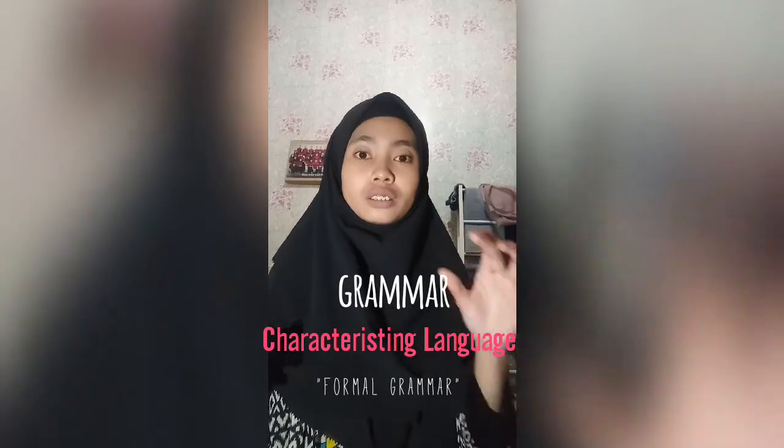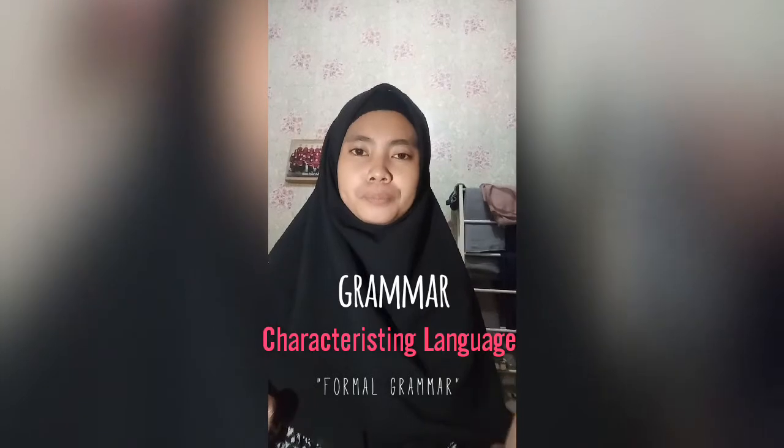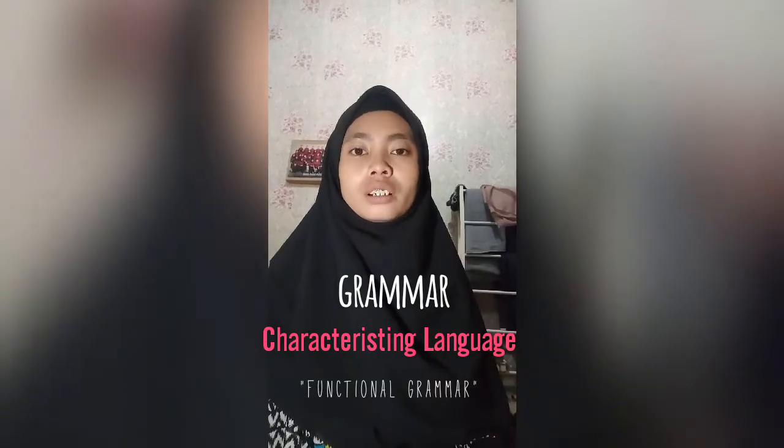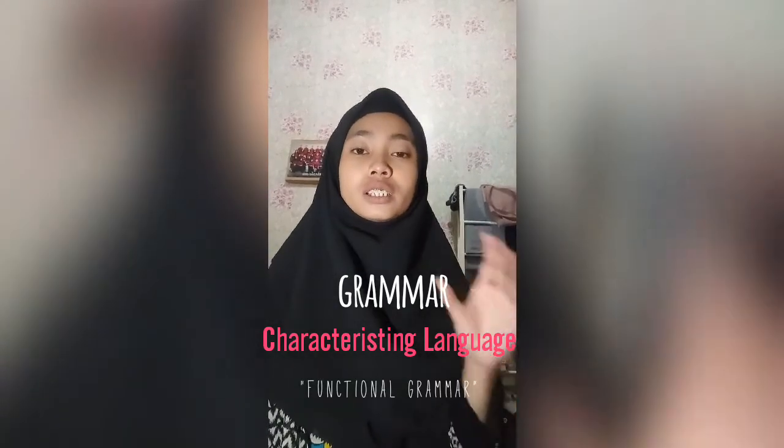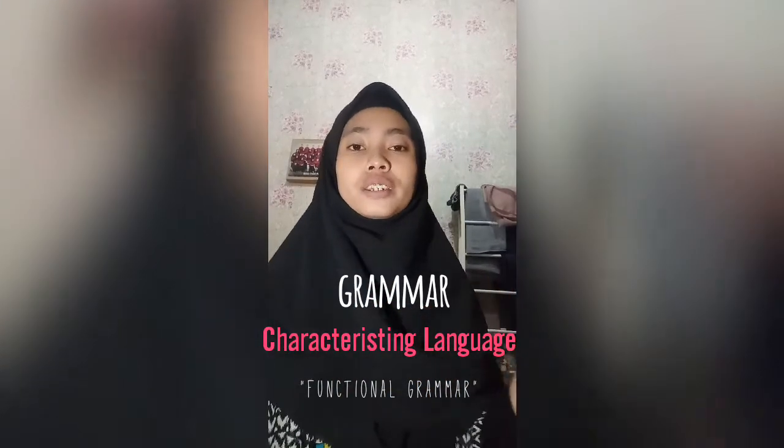In formal grammar, we also focus on the structure of the sentence, but the difference is that formal grammar focuses on the subject, the object, and the predicate in a sentence. And the last one is functional grammar. Functional grammar focuses on the function of the subject, the function of the object, and so on.